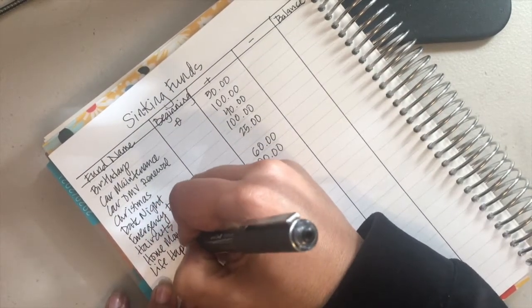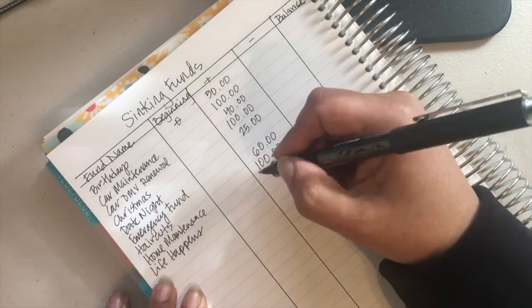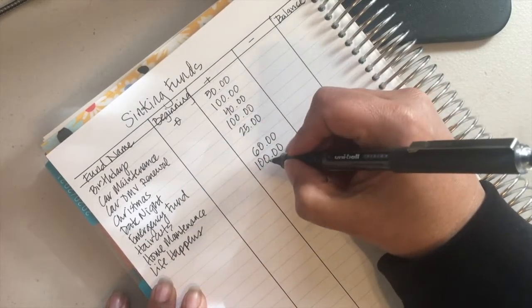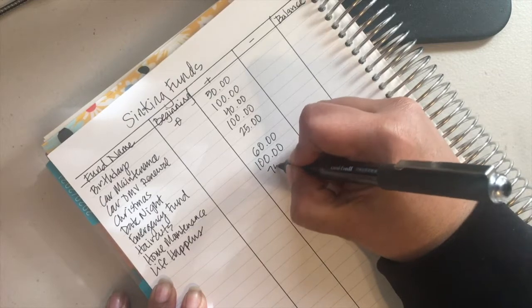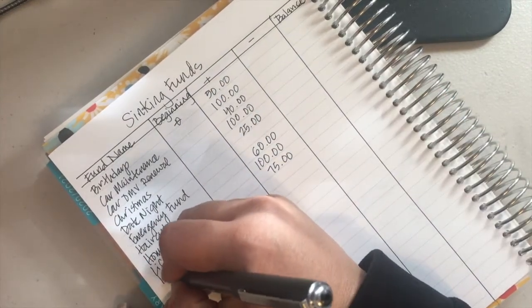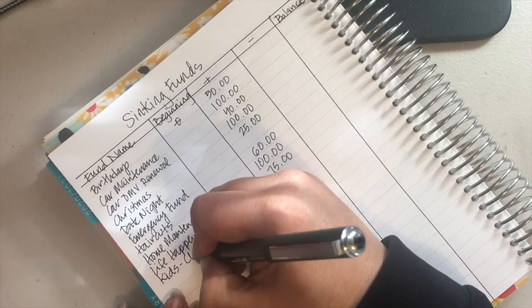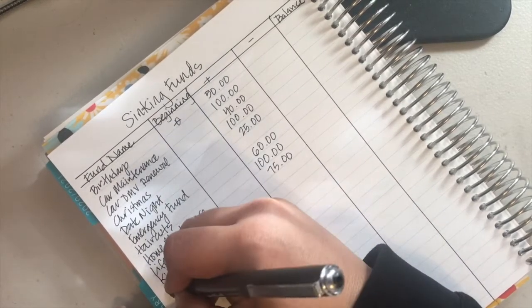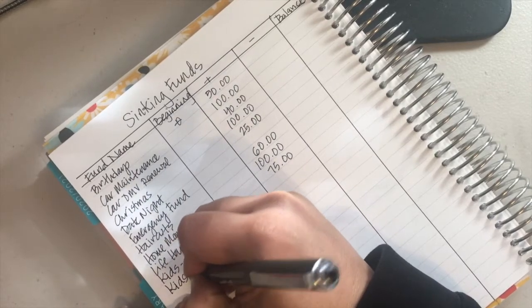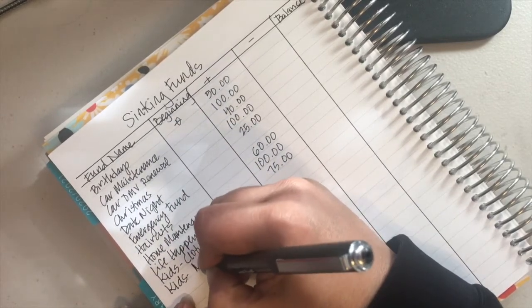We call this Life Happens. It's an automatic from our checking to our savings, and that just automatically transfers because, with Capital One 360, it takes a few days for you to get your money, and so if you need instant, we just like to have a little reserve in our Wells Fargo account.